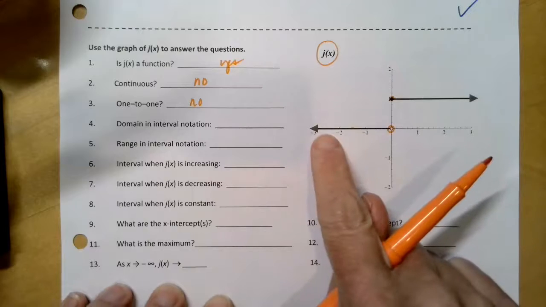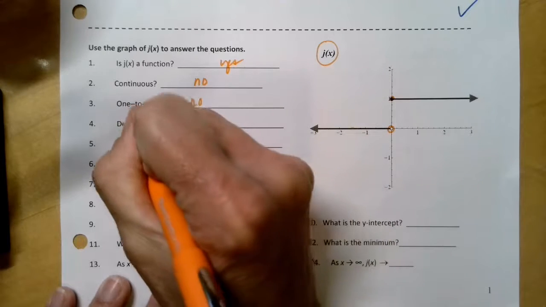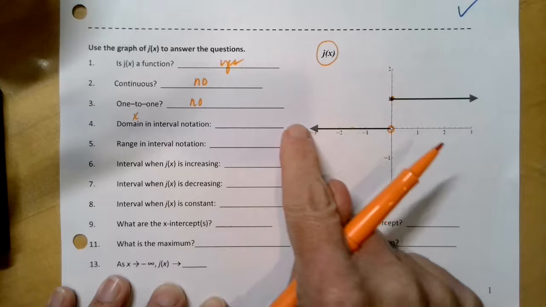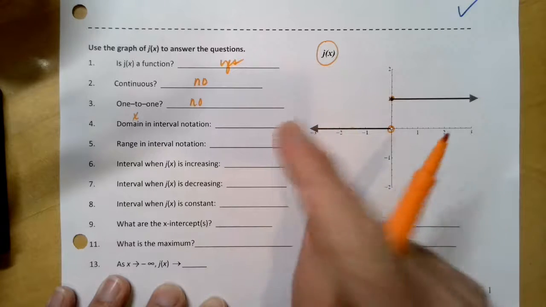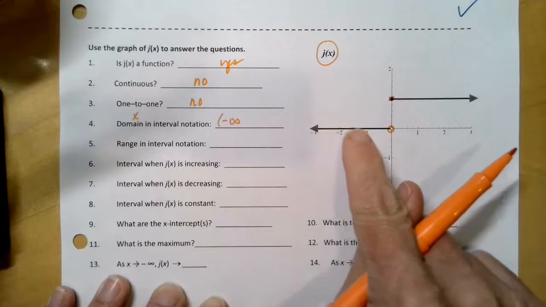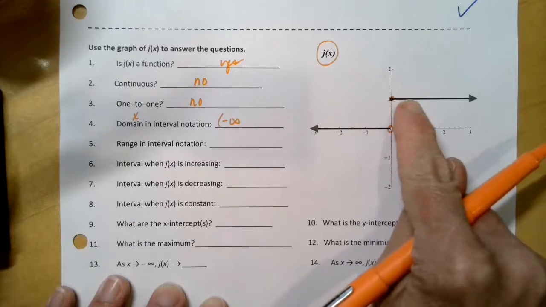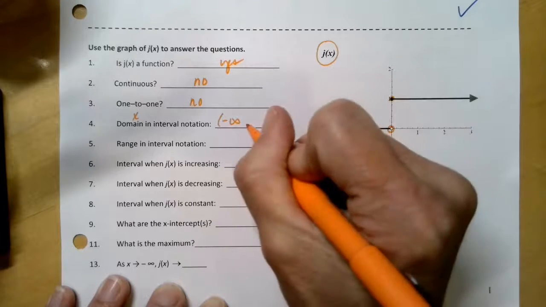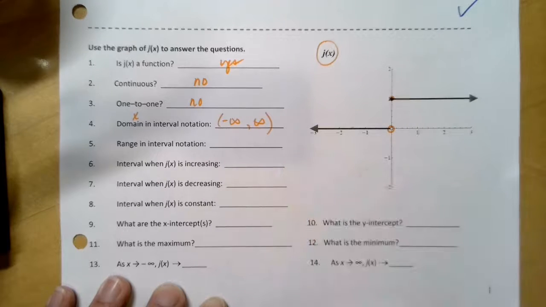Let's talk about the domain. Remember, the domain is what x values could go in. Well, look, this arrow tells us that everything from negative infinity all the way up, including everything, nothing is left out. So negative infinity to positive infinity.